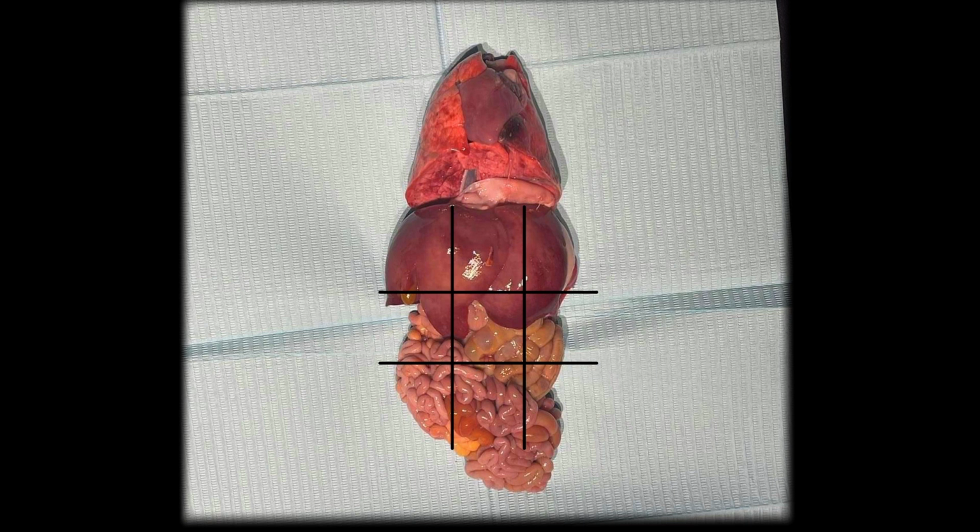The 9 regions are right hypochondriac, epigastric, left hypochondriac, right lumbar, umbilical, left lumbar, right iliac, hypogastric, and left iliac.